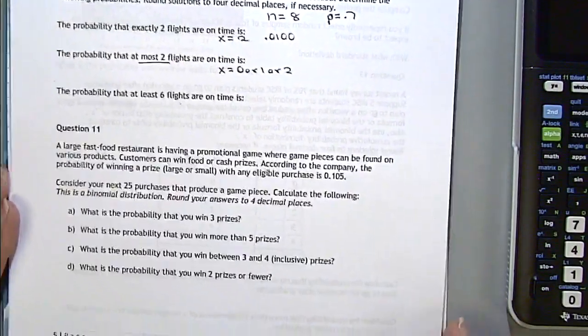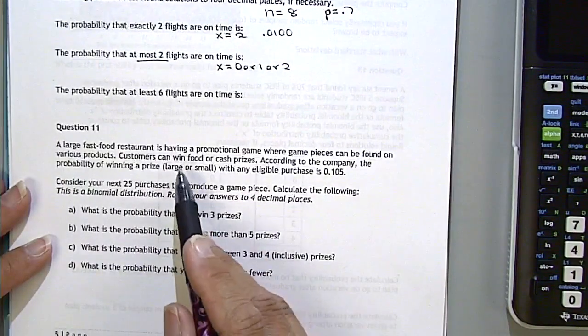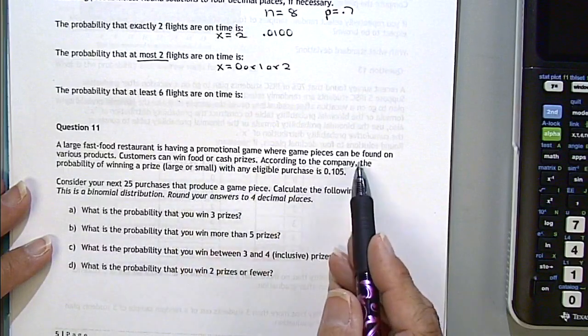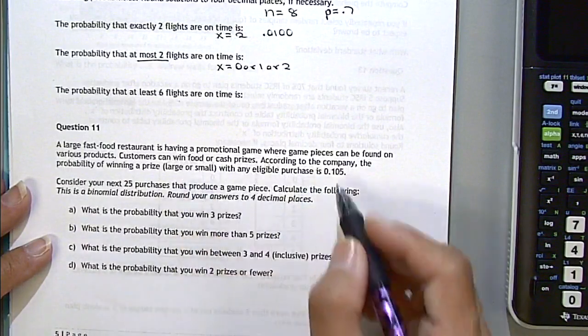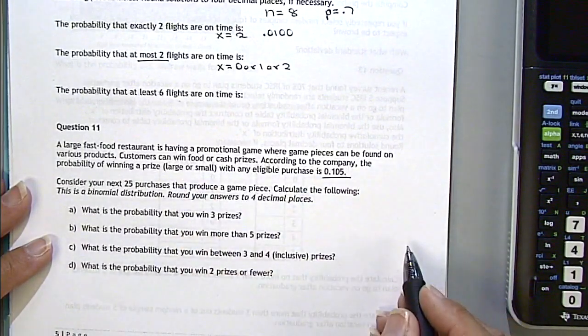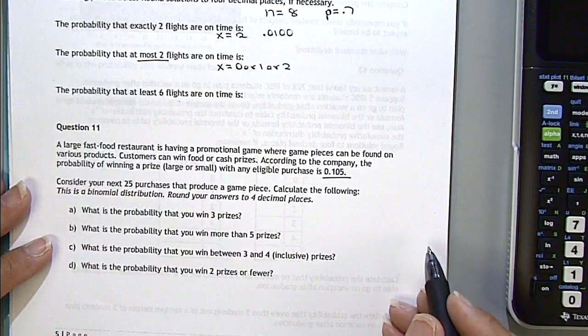Now, let's do something else. I have a binomial down here in number 11, and it has promotional game pieces, and you can win food or prizes, and the probability of winning is 0.105. Well, it's not in my table, is it? I'm going to have to use the formula, or I'm going to have to use the calculator.